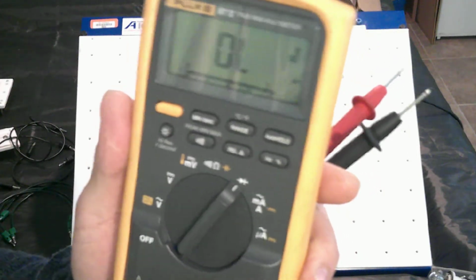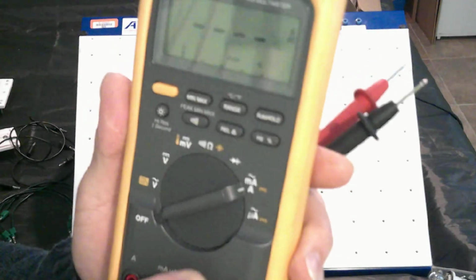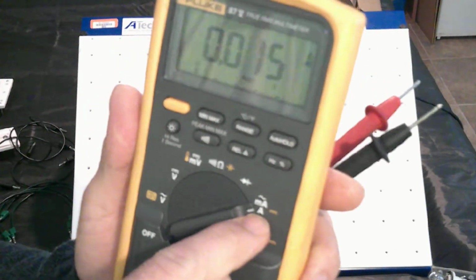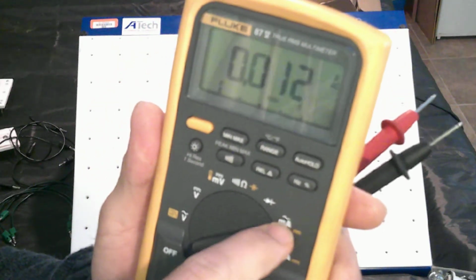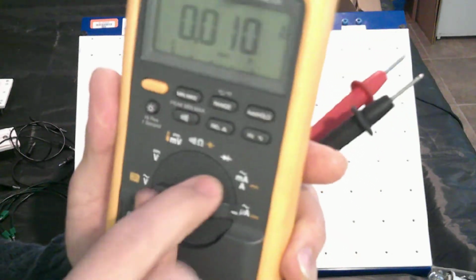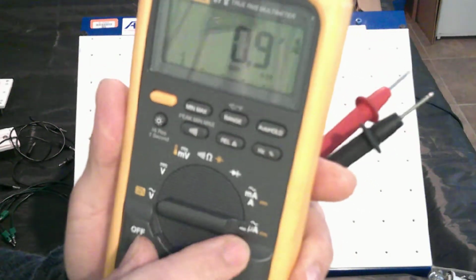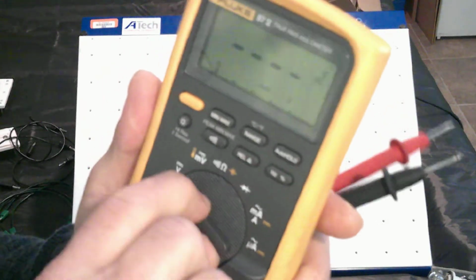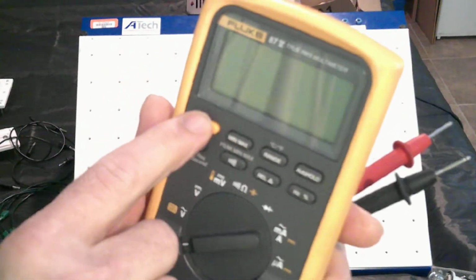This is for checking diodes, which you won't do yet. This is AC amps and milliamps. This is microamps. Notice all these yellow things. That's like a shift button.